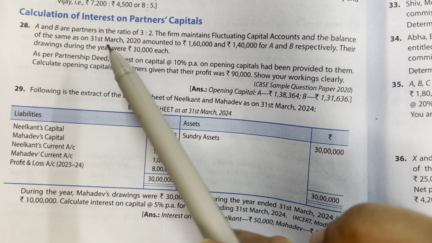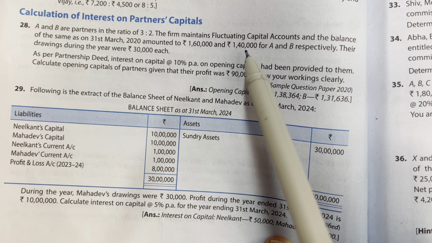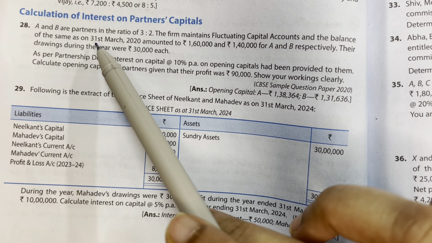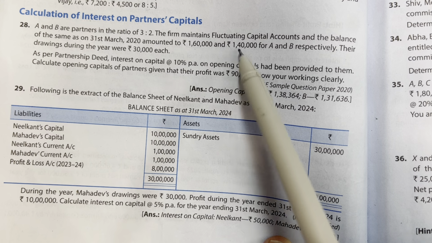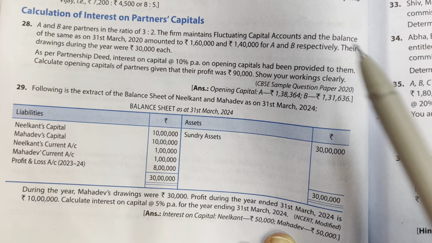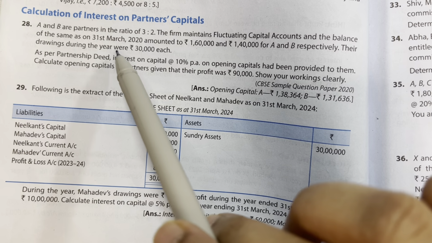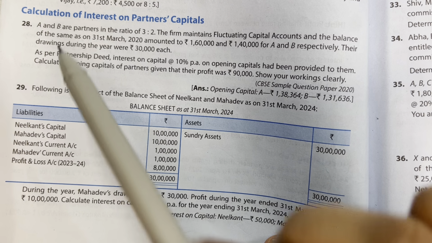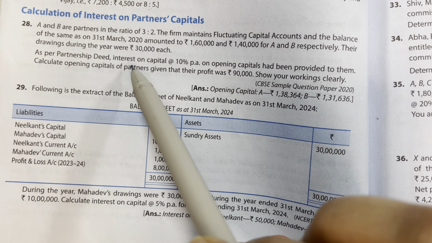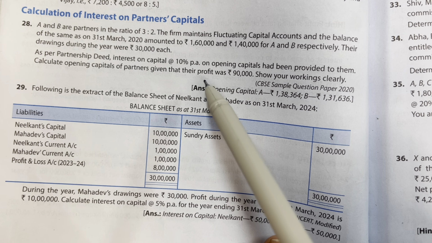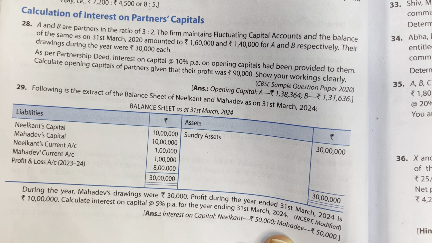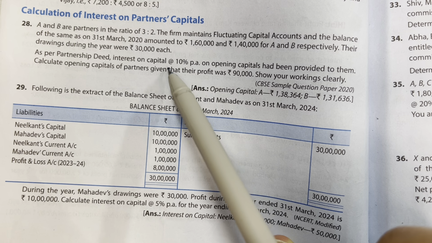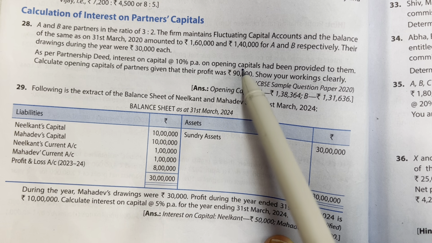Now here it is mentioned that 1,60,000 and 1,40,000 are the balances as on 31st March. So these are the closing capital balances of the partners. Their drawings during the year were 30,000 each. As per the partnership deed, interest on capital at 10% per annum on opening capital has been provided to them. Okay, so now interest on capital is provided on the opening capital.